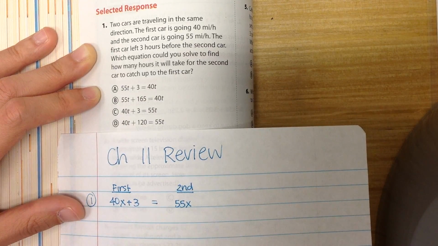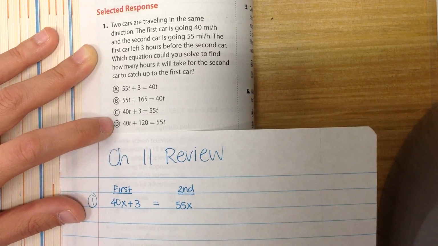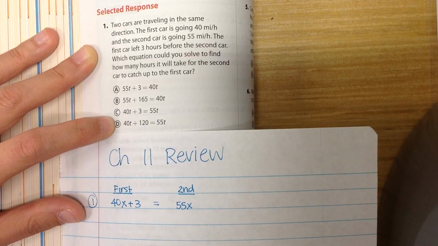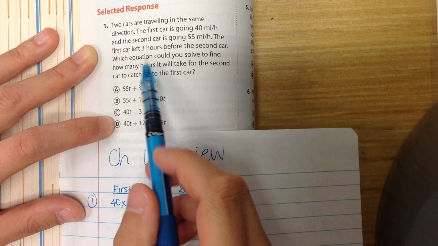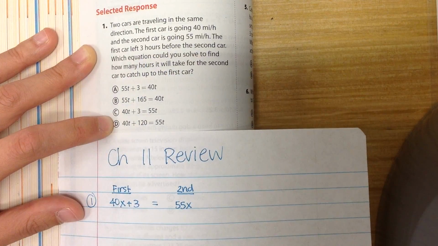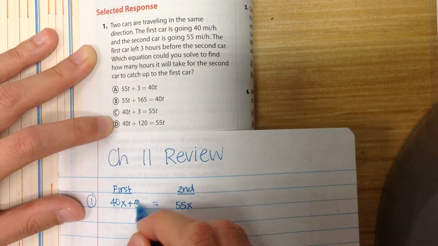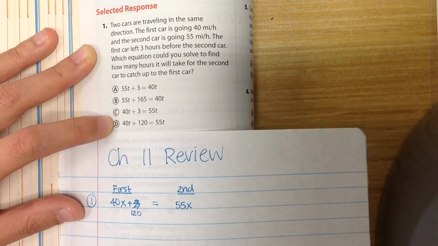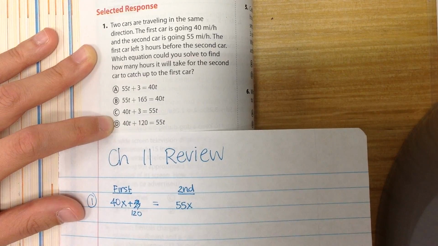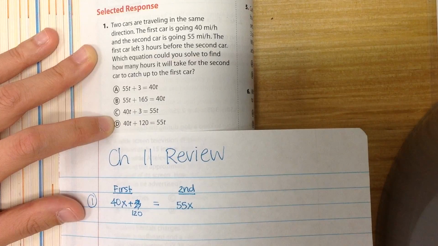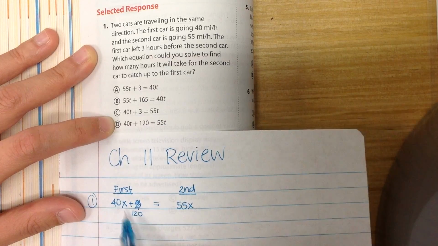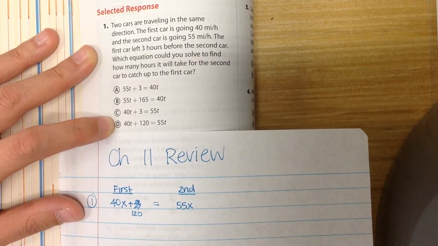But here's the thing. It's not C. My answer is actually D. Do you see how if I'm talking about hours here, they have an hour head start? I actually need to change it to minutes, because I'm talking about miles per hour, so I need to change them to minutes. Okay? So that's the first one.